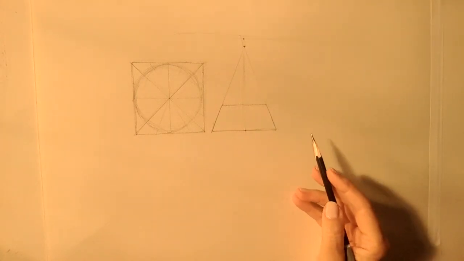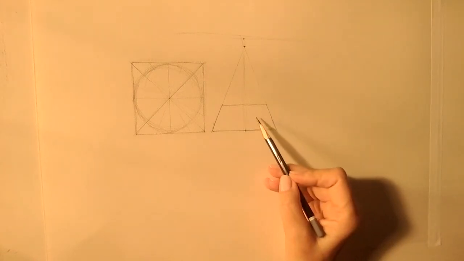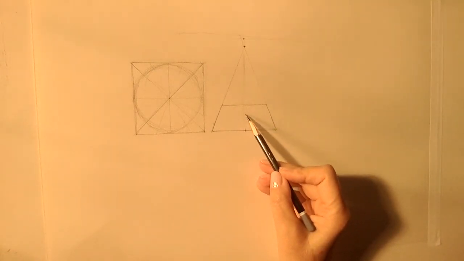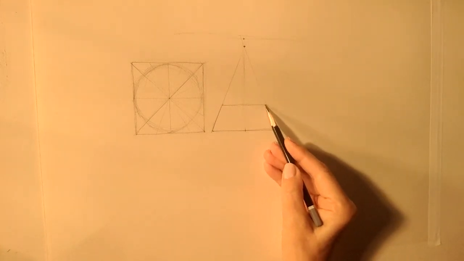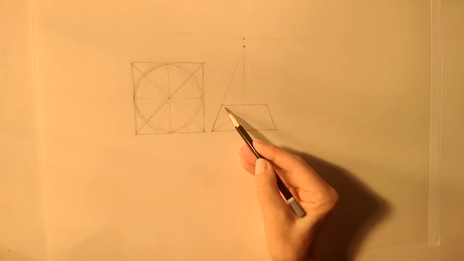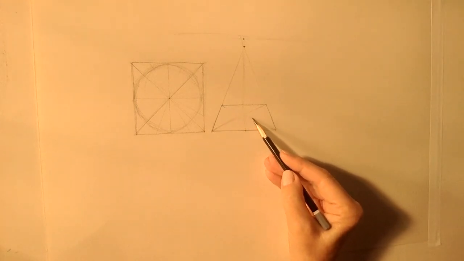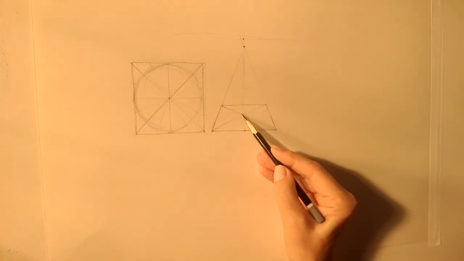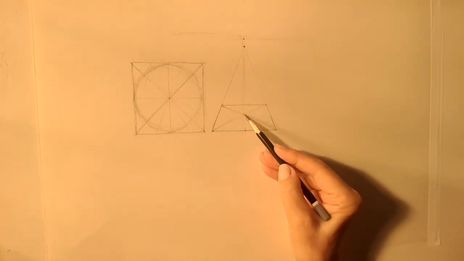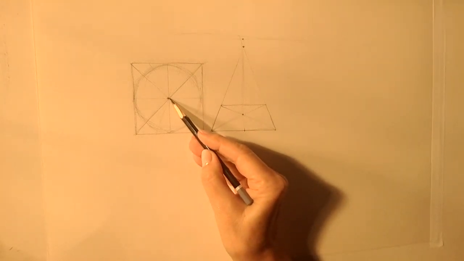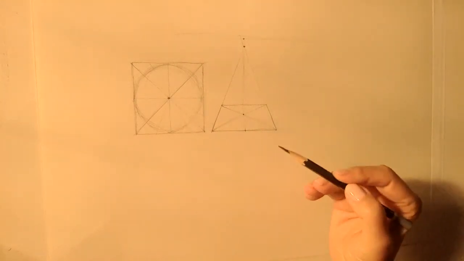Now let's repeat the steps in order to find the center of this position of the tile. We need to connect opposite corners with diagonals. This point becomes the center because it is foreshortened.